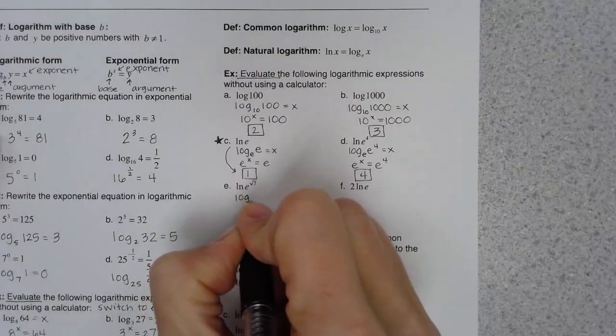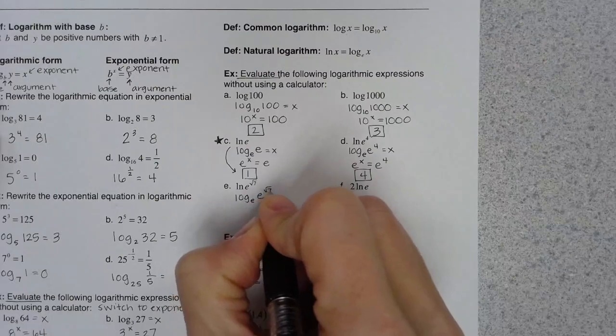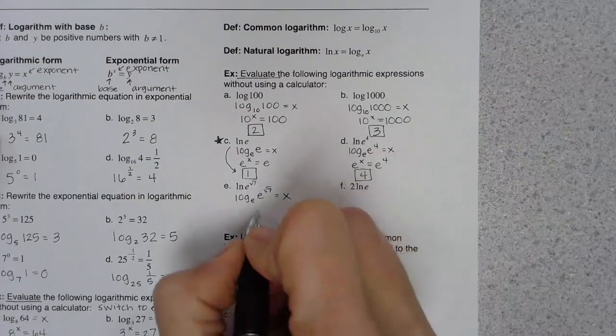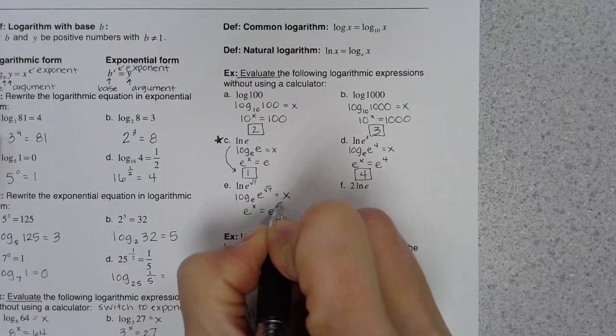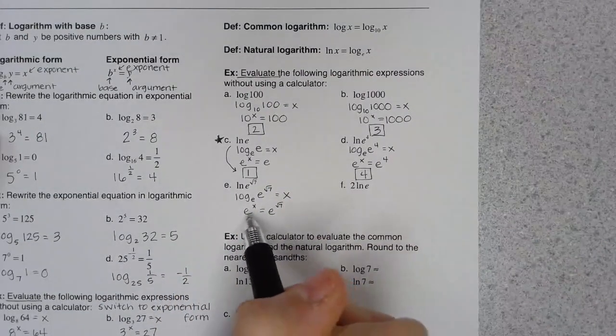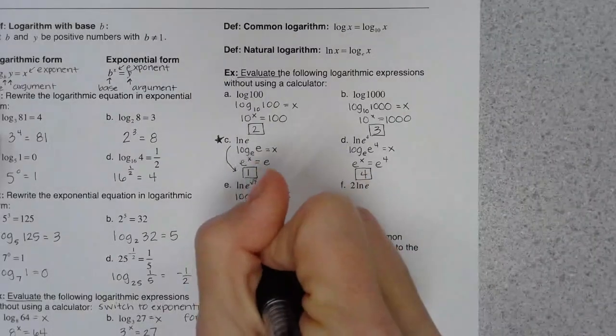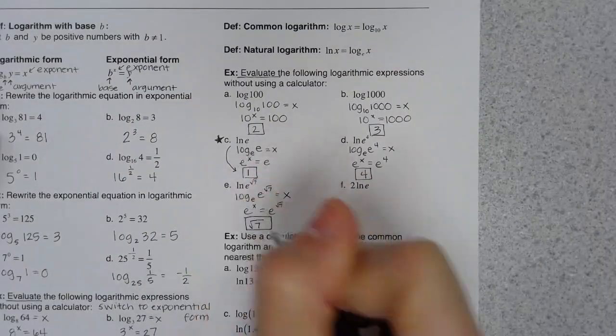So log base e of e to the square root of 7. It's kind of just putting in a different number instead of the numbers that you're used to. So e to the x is equal to e to the square root of 7. You stop and think: when the bases are the same, it means that the exponents are the same. And so this would equal the square root of 7.